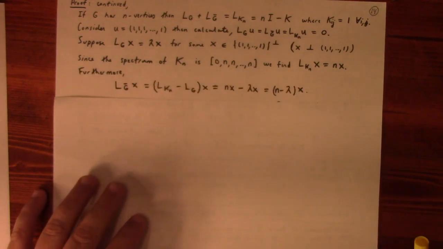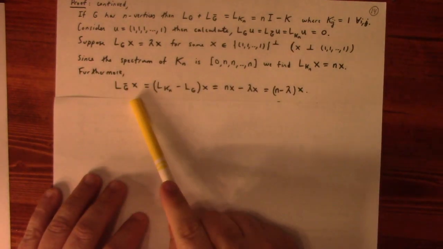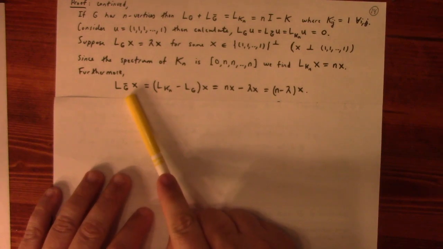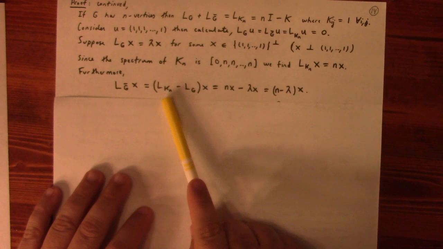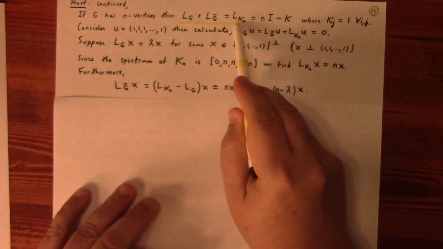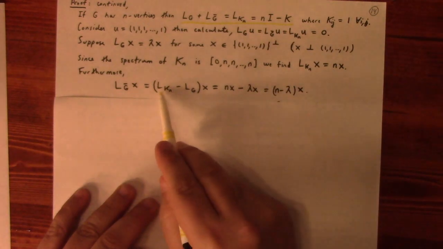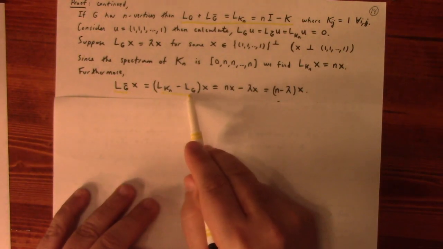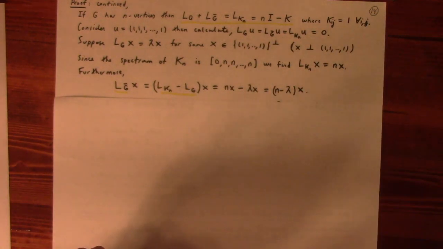Well, that means we can calculate what happens when we take the Laplacian of the complement of the graph acting on x. Remember, this is equal to that minus that by this calculation right up here.